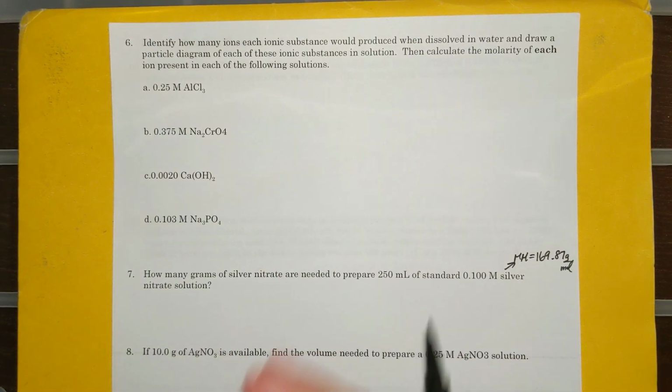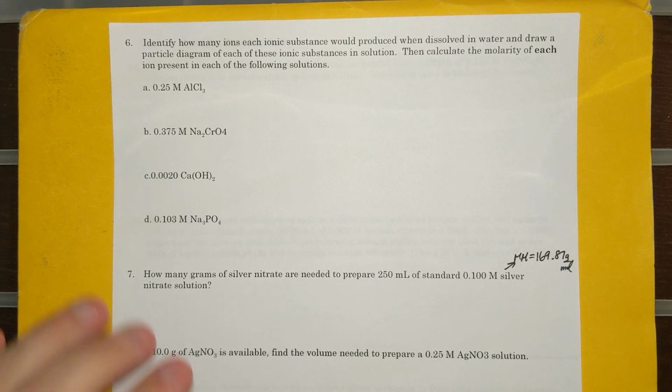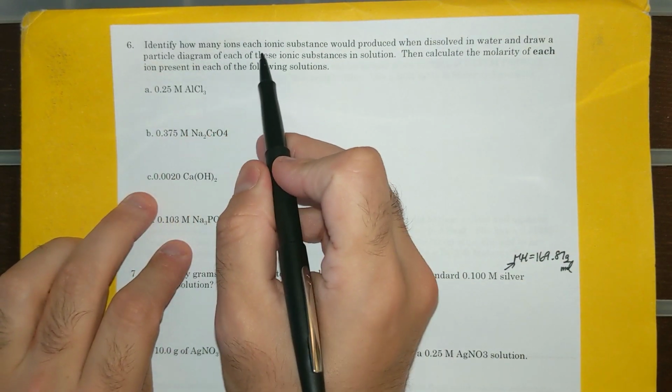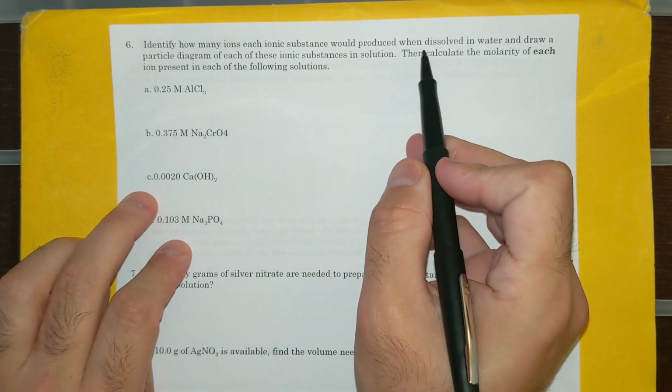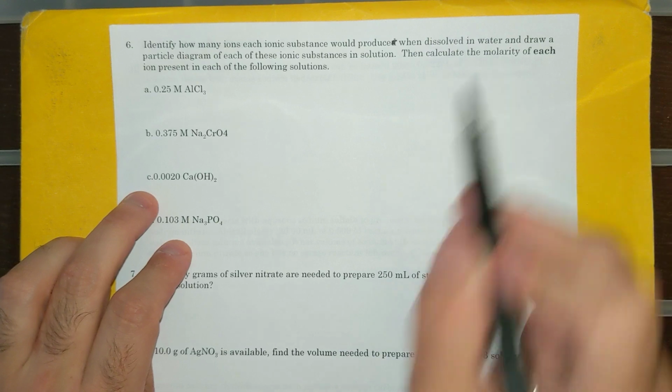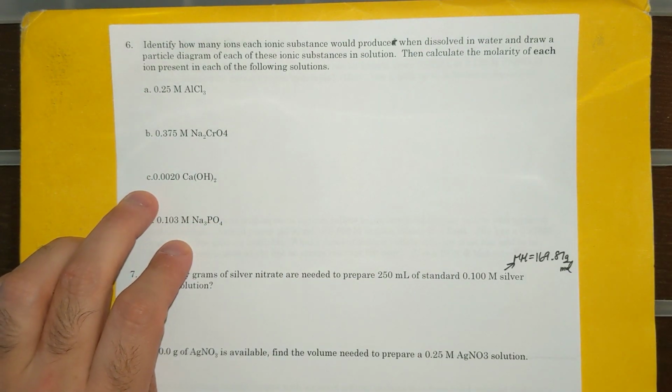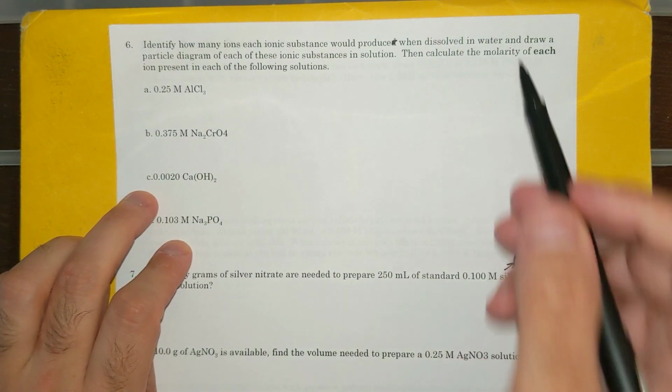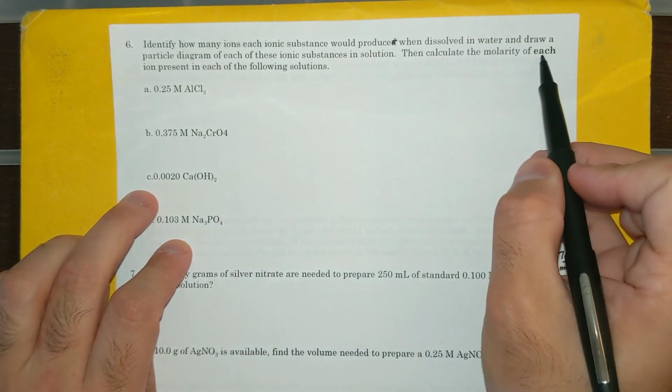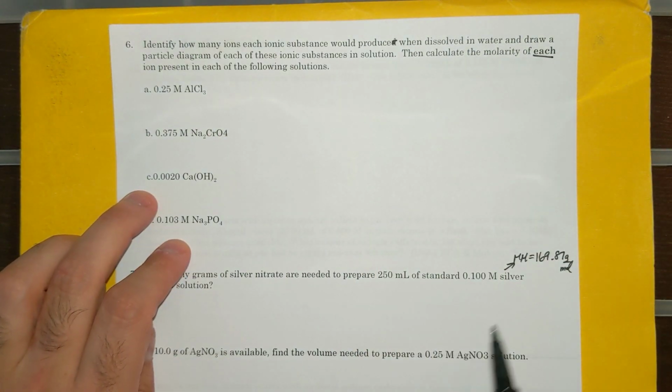So now I'm going to do half of question number 6. We have talked about ions in solution, but now we're going to have to apply that here. It says identify how many ions each ionic substance would produce when dissolved in water, and draw a particle diagram of each of these ionic substances in solution. Then calculate the molarity of each ion present.